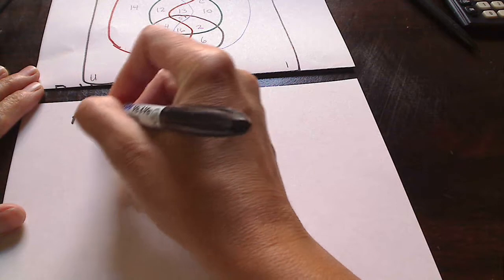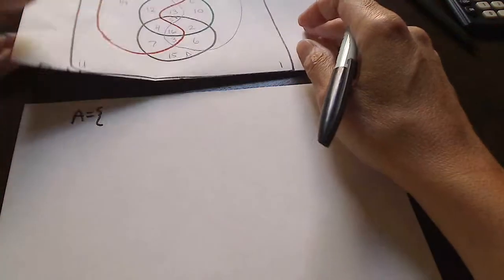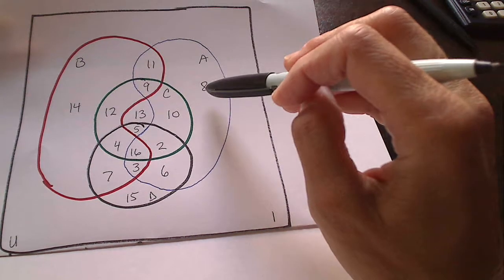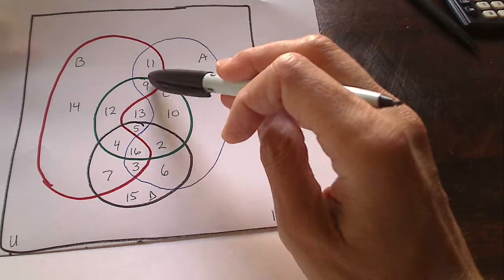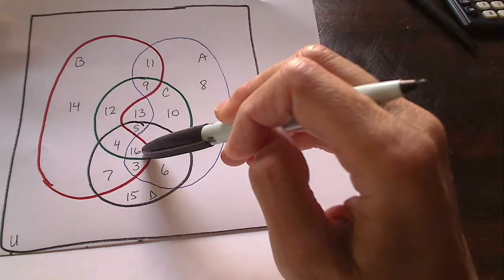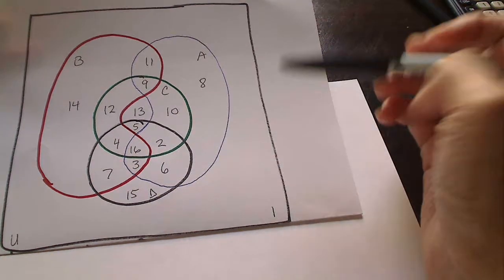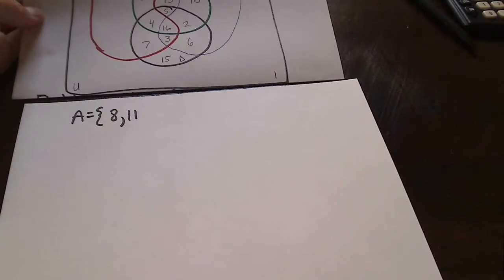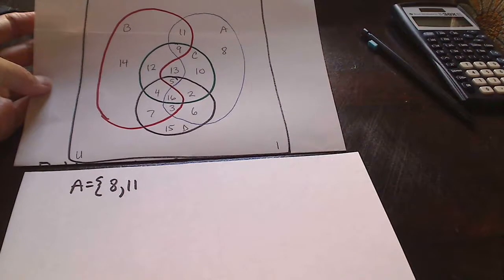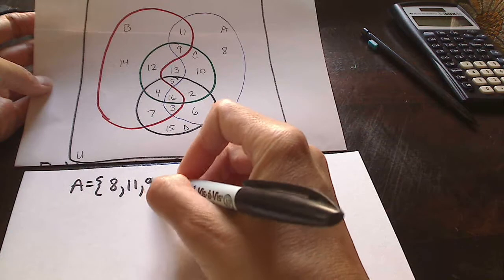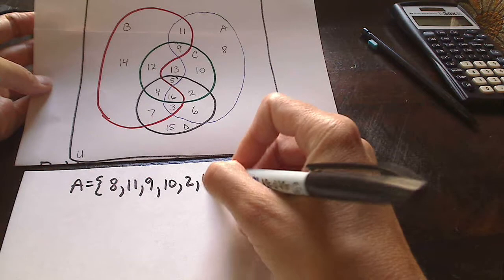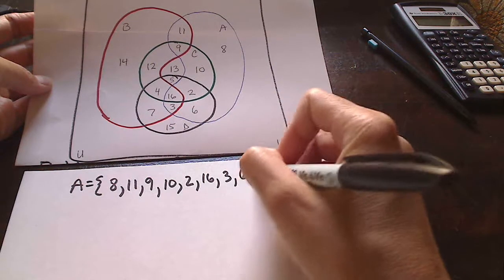each of these sets. So in set A, that's going to be any number that's in set A. And set A is the blue here, right? So we've got an 8, an 11, a 9, a 10, a 2, 16, 3, and a 6. You don't have to list them in any kind of order, right? So what I'm seeing here is an 8, an 11, a 9, a 10, a 2, a 16, a 3, and a 6.